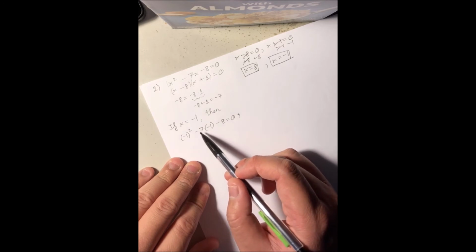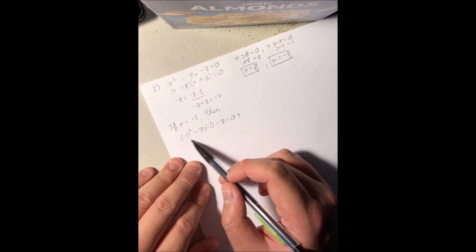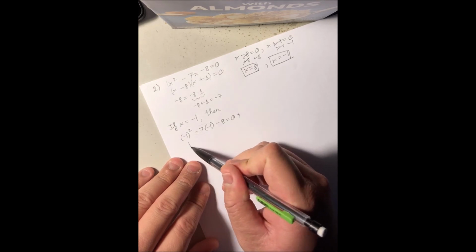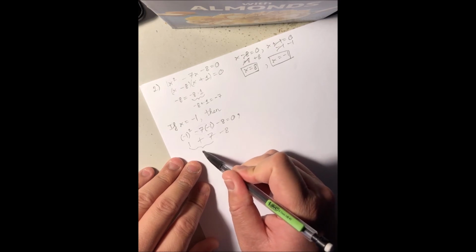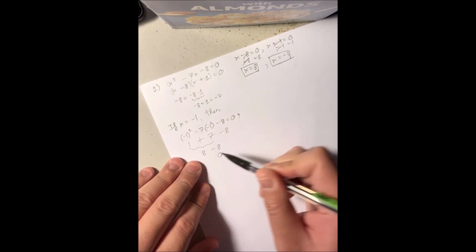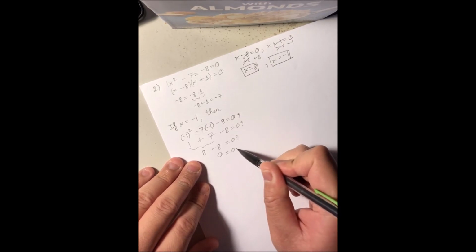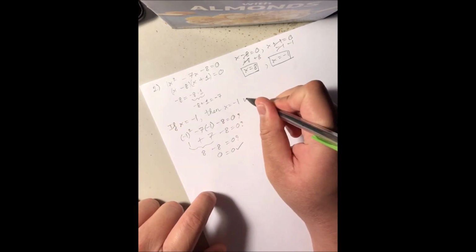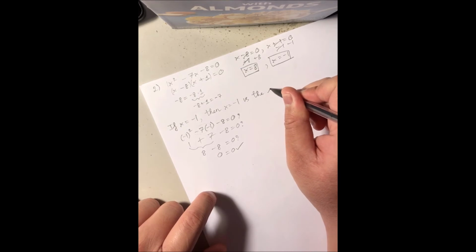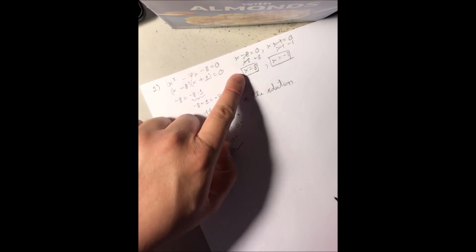Positive 1, minus 7 times negative 1, but negative 7 times negative 1 is positive 7. So we basically have positive 1 plus 7. Bring down the minus 8. Hey, guess what? This is positive 8. 8 minus 8, that's 0. So that means x equals negative 1 is the solution of the original equation.